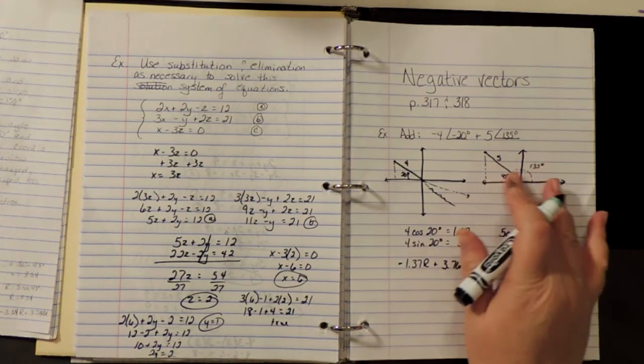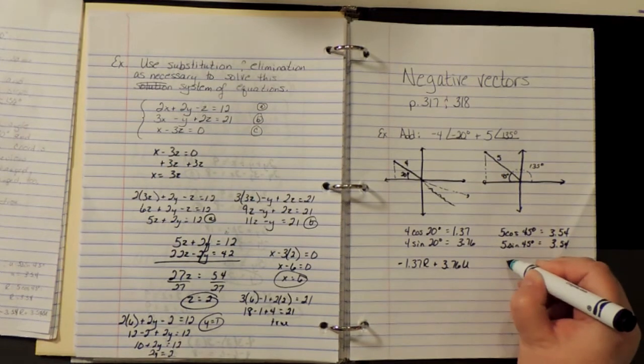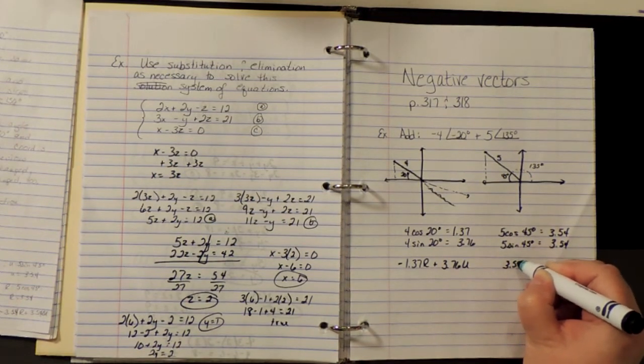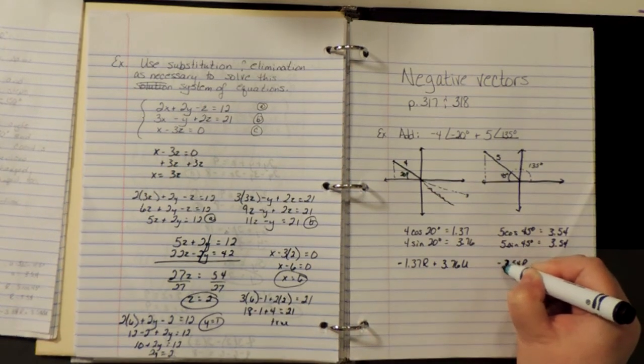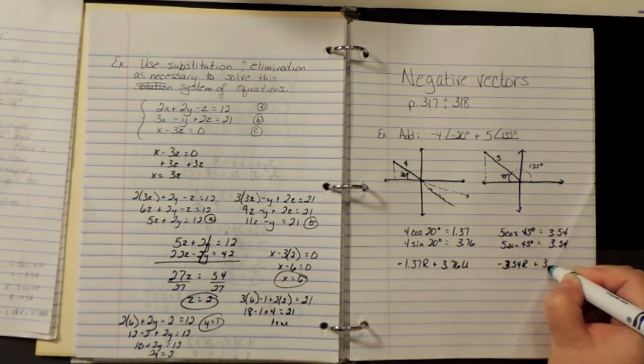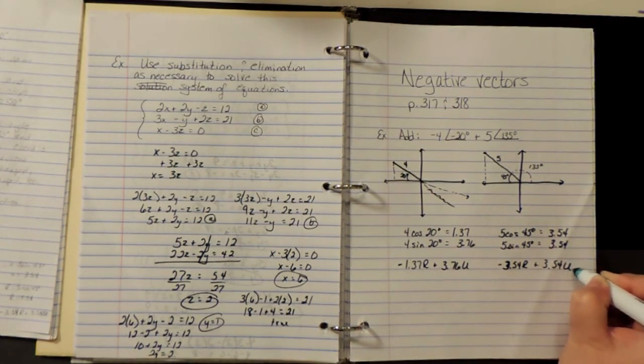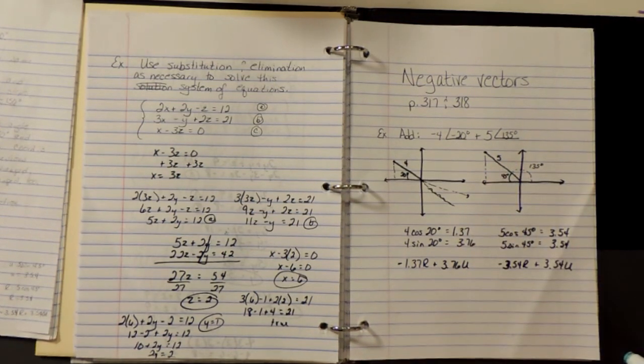So the rectangular coordinate of this is 3.54 right, and we're in quadrant 2, so that's negative, plus 3.54 up, and in quadrant 2 that's positive.